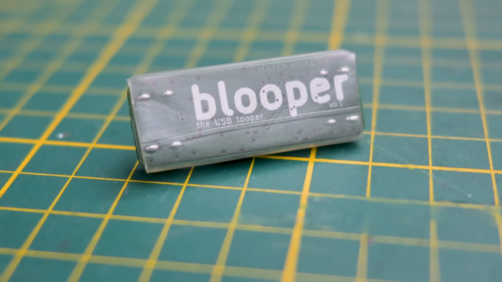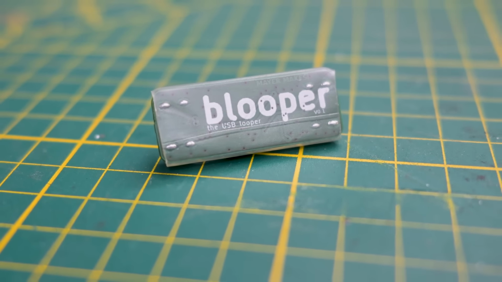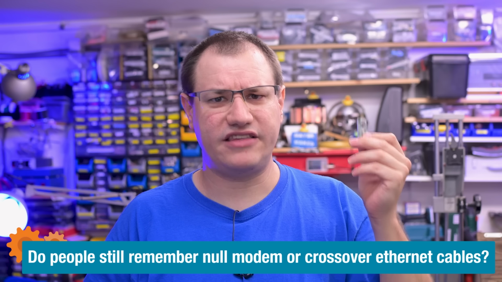This is the Blooper, the USB Looper. It's like a null-modem cable, but for modern devices. That's a bit hard to explain. Let me show it to you. Follow me to the computer.